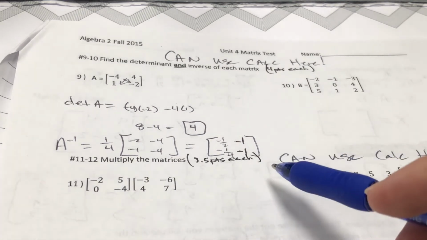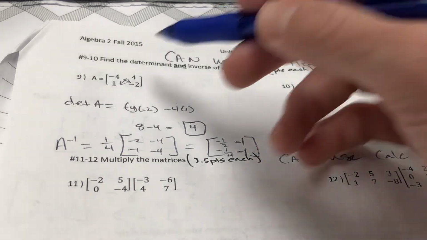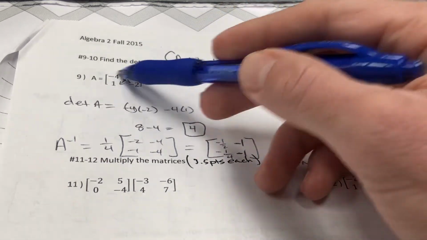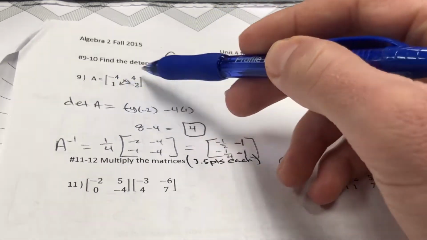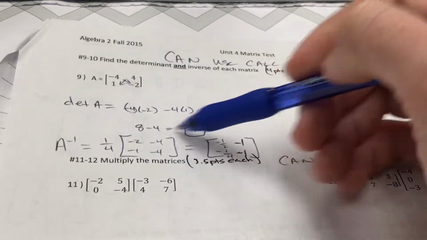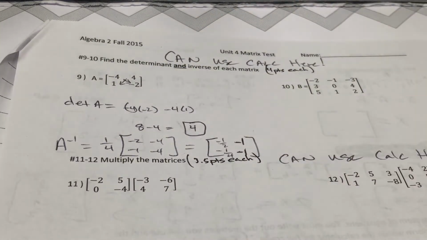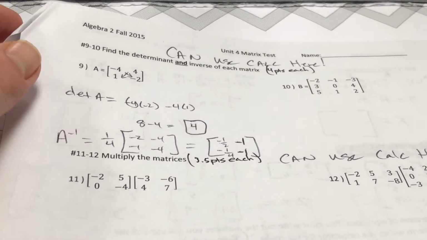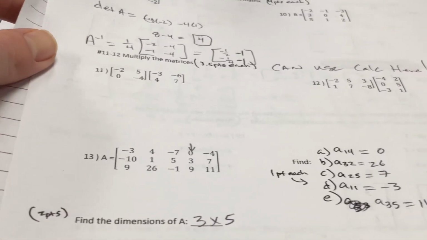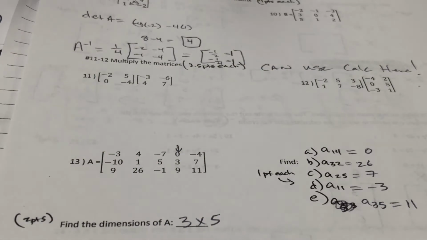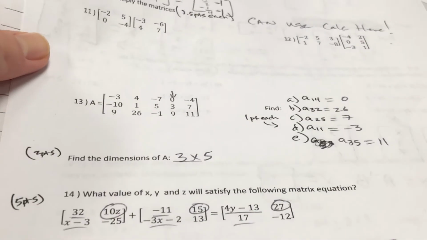So A inverse is 1 divided by the determinant of this kind of flipped matrix. Negative 4 and negative 2 switch spots. 1 and 4 become the opposite values. Again, you can use your calculator for everything there. We'll talk about that more later. Multiply the matrices. Again, you can use your calculator there. A times B. I'll help you out on Monday the 30th if you need help with that.